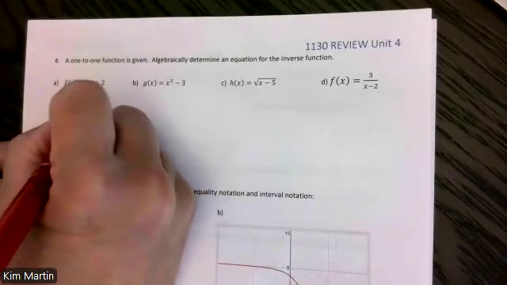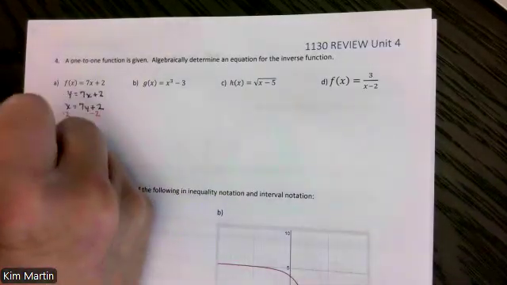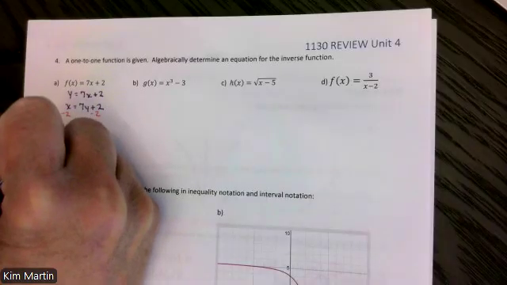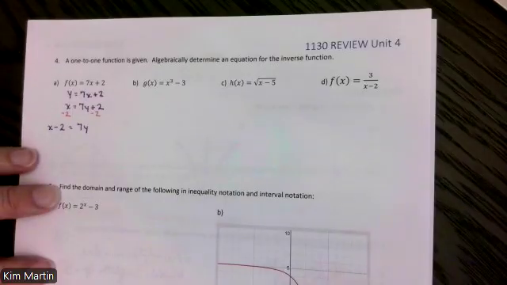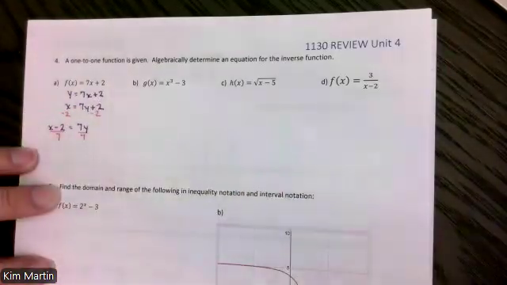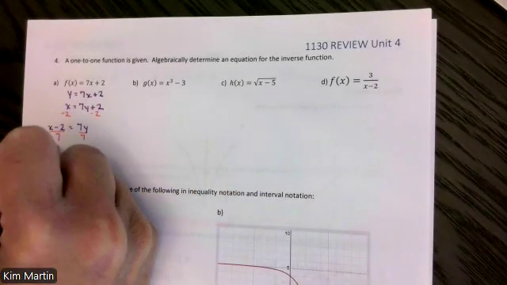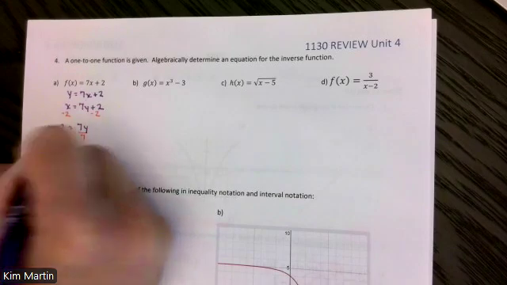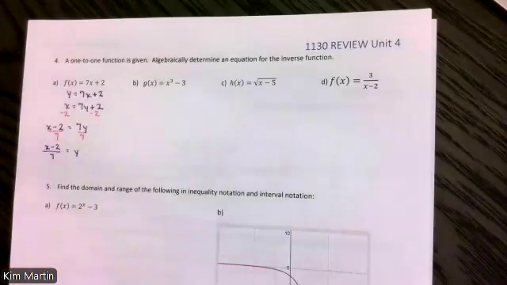So we're going to subtract 2. And we get x minus 2 equals 7y. Now divide by 7. And we get y on this side, and we get x minus 2 over 7. You can put x over 7 minus 2 sevenths. It doesn't matter. Okay.